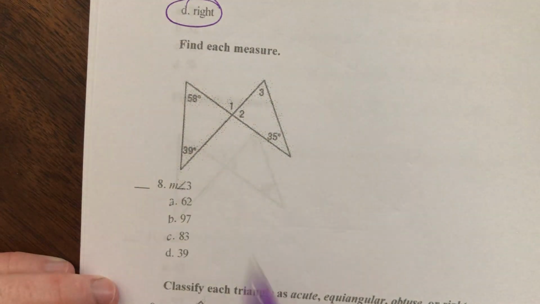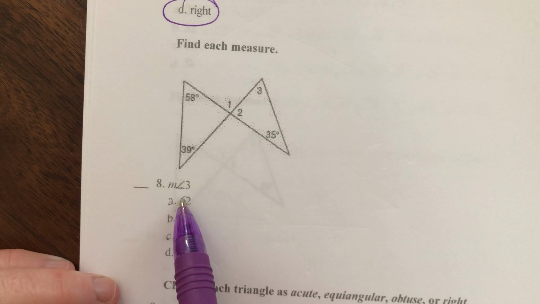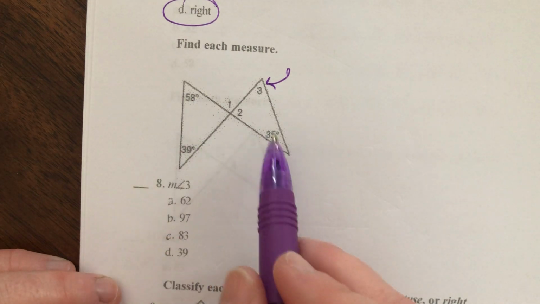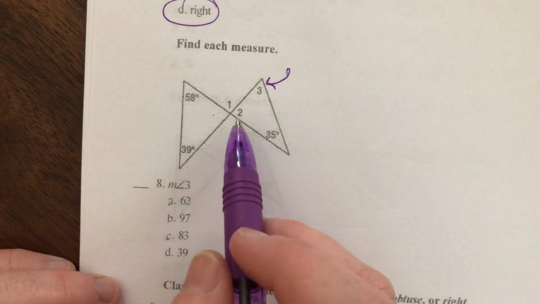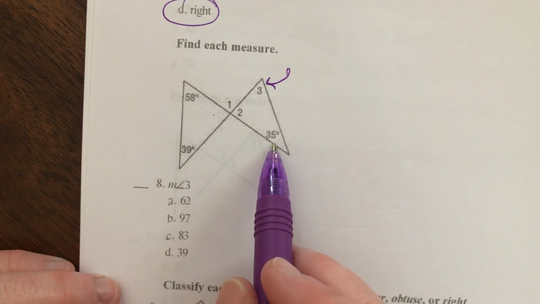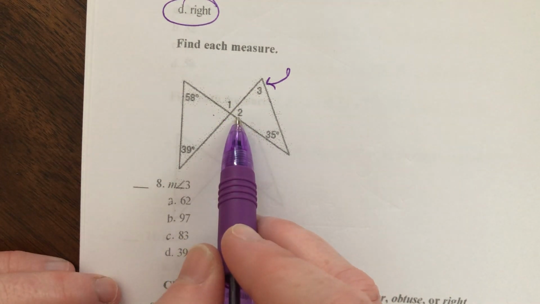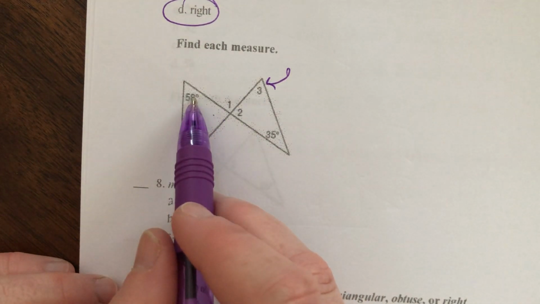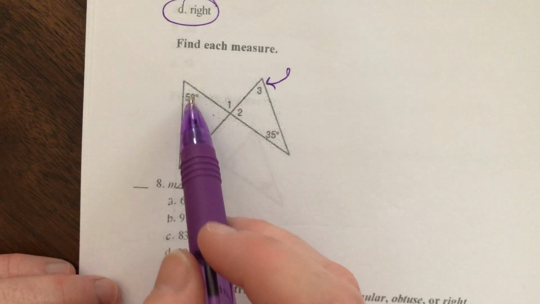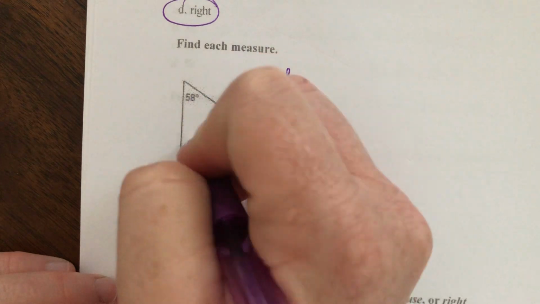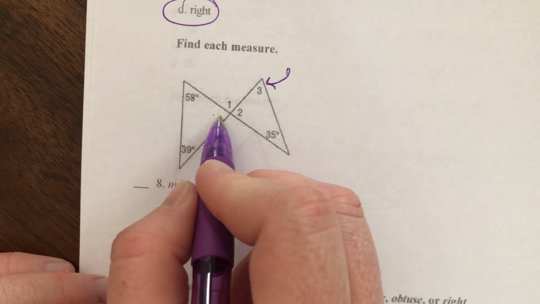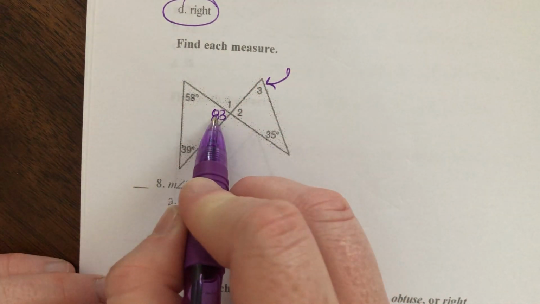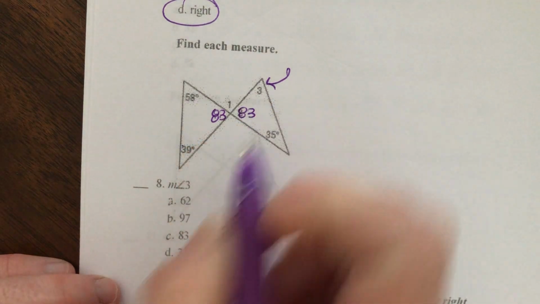Number 2, we've got this little bow tie figure. It says find the measure of angle 3, so this guy right here. How can I do that? Well, first off, I know all 3 angles have to add up to 180. So is it possible to solve for this missing angle? I know what this one is. It's 35. How about this guy? Well, it's vertical to this guy, and I can find this one because I have the other 2. So 58 and 39 would be 97. So these are 97. So 97 plus what equals 180? This has to be 83. And then if this is 83, angle 2 has to be 83 because they're vertical.